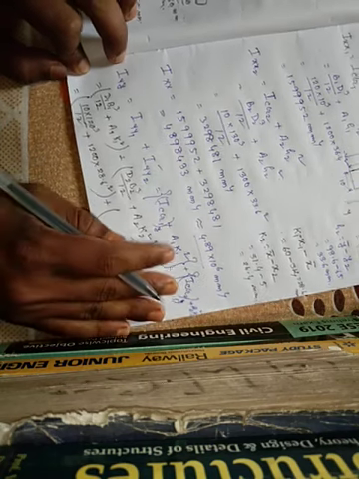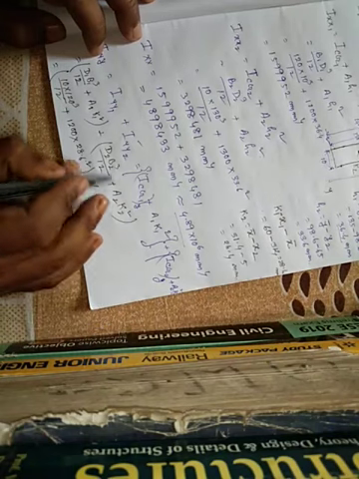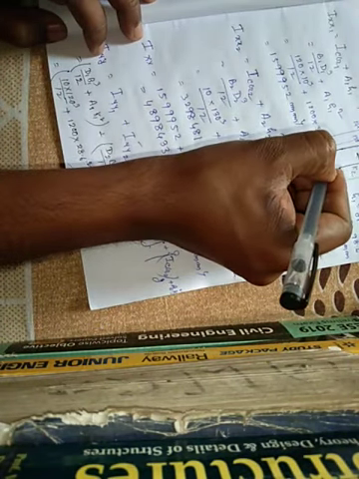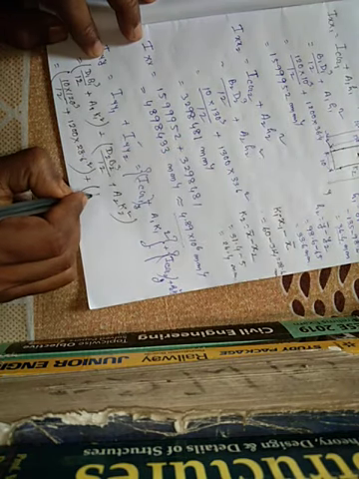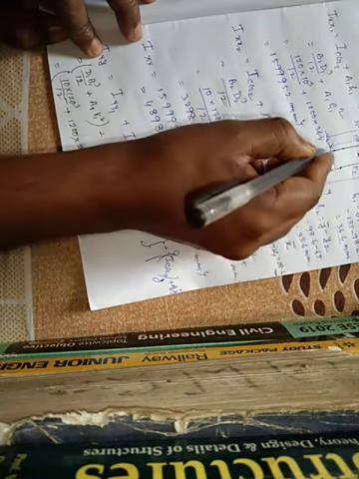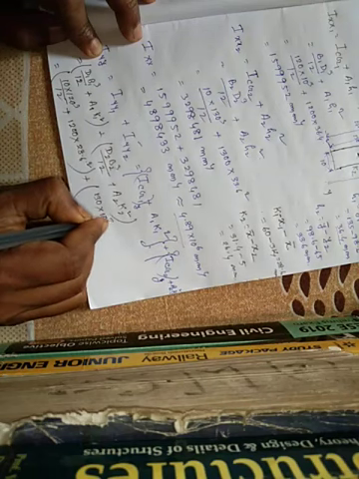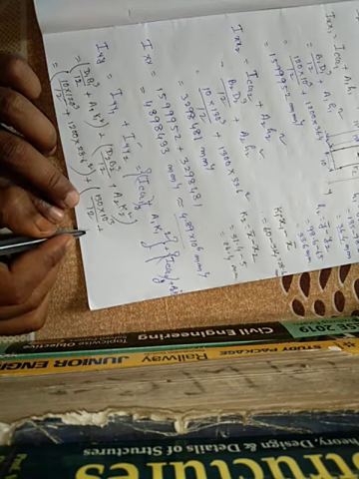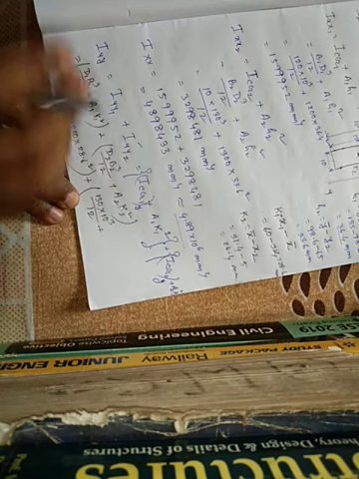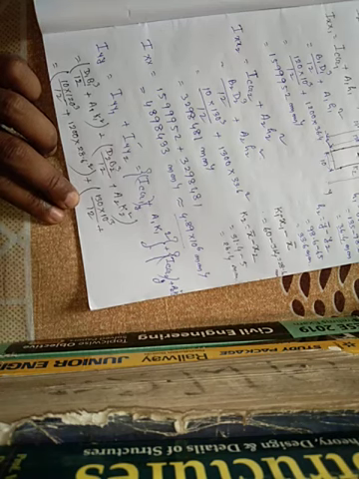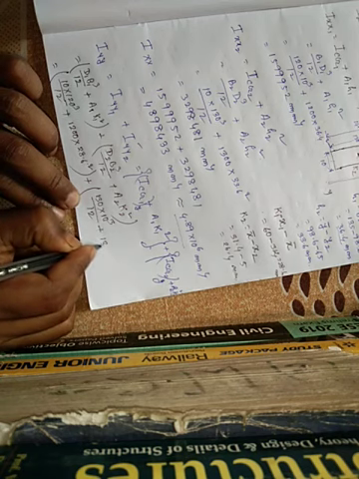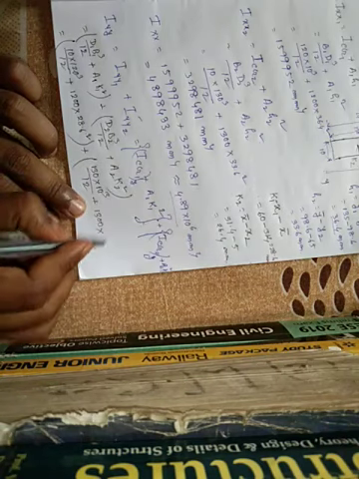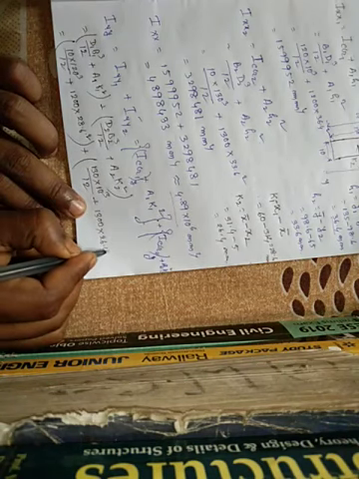For the case 2, d2 equals to 130 into b2 equals to 10 cube divided by 12 plus area of the section 2 equals to 1300 into k2 equals to 26.4 square.